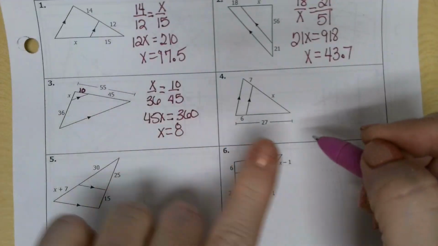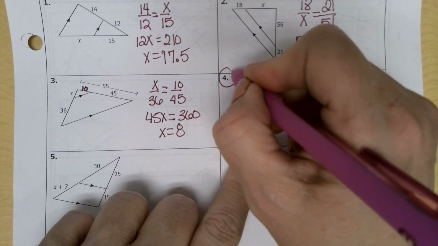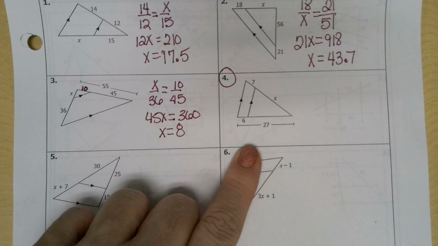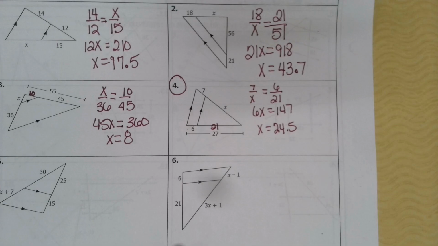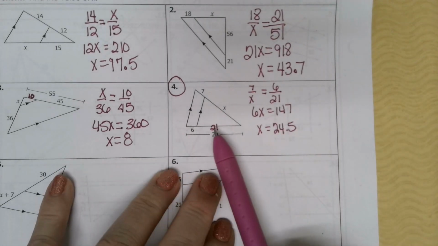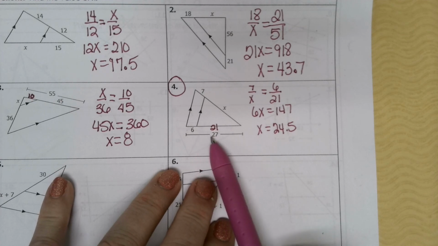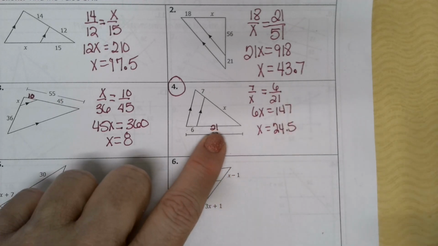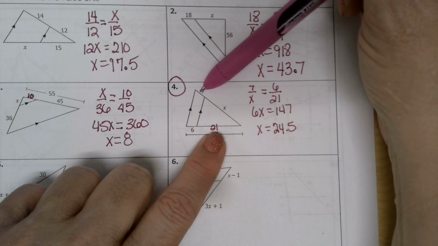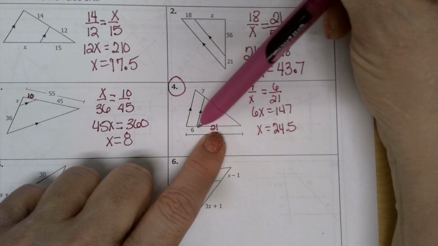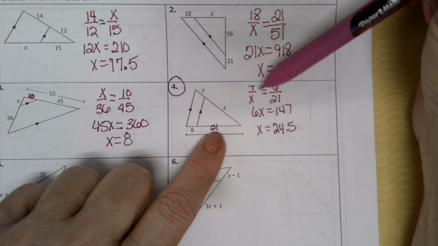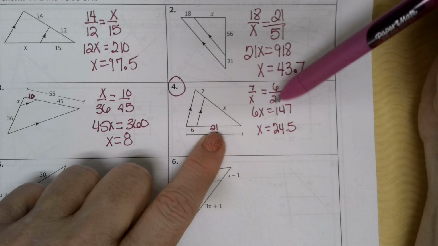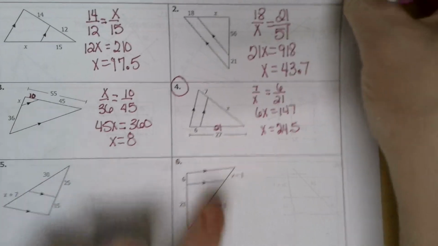Okay, so I want you to do number 4, and I'm going to ask you which answer is correct. Okay, so hopefully you got the 21 right here. 21 plus 6 does add to give you 27. We're not using the 27 in our work. I went 7 over x, so I have to put 6 over 21. And then I cross multiplied, and my answer is 24.5.